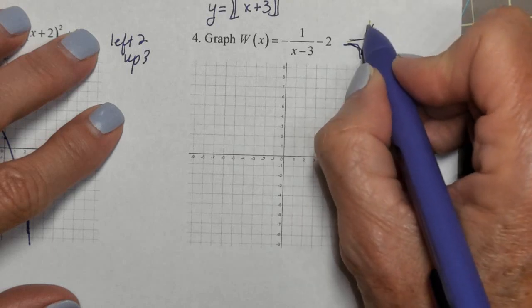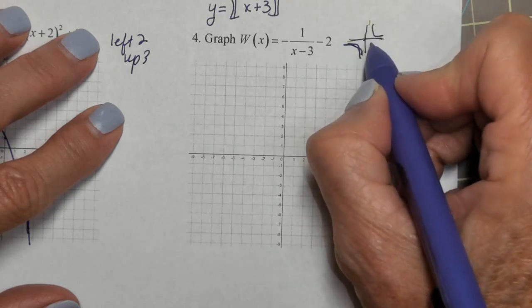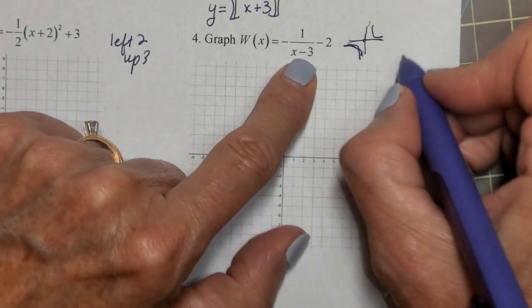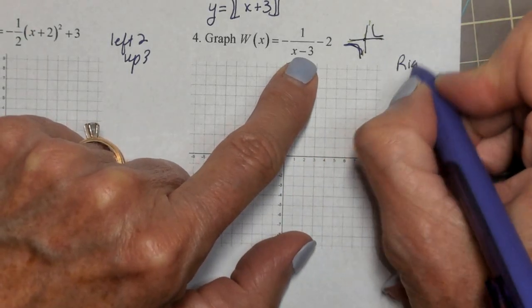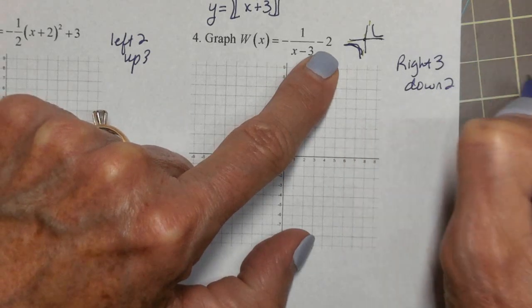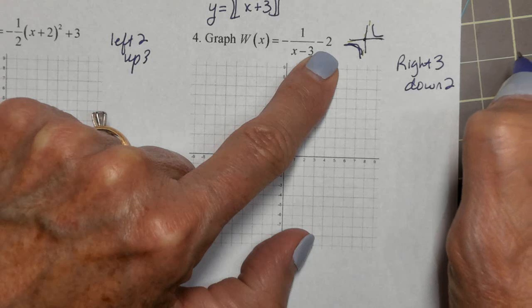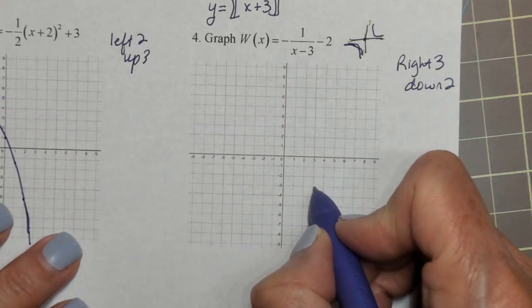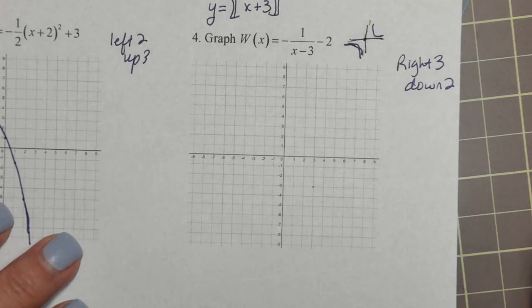So I'm kind of shifting my origin here. Where do we want to shift? We want to shift right 3 and down 2. Right 3, down 2. That is my new origin.